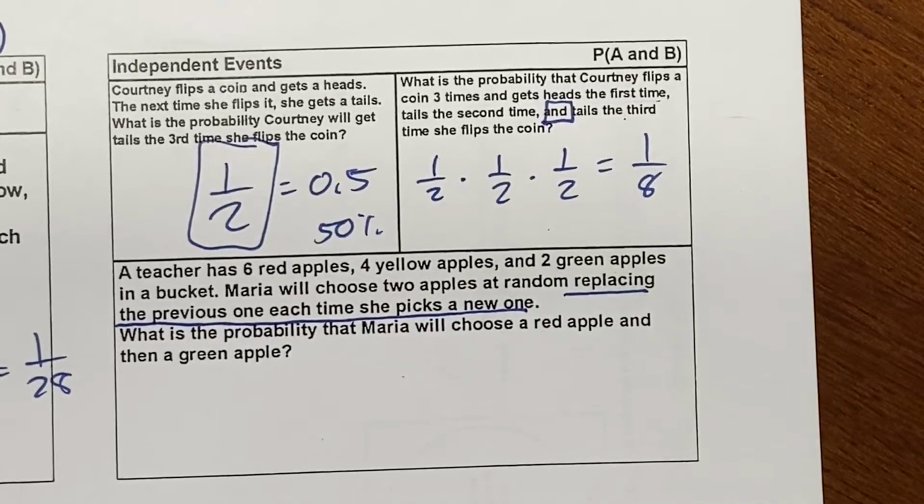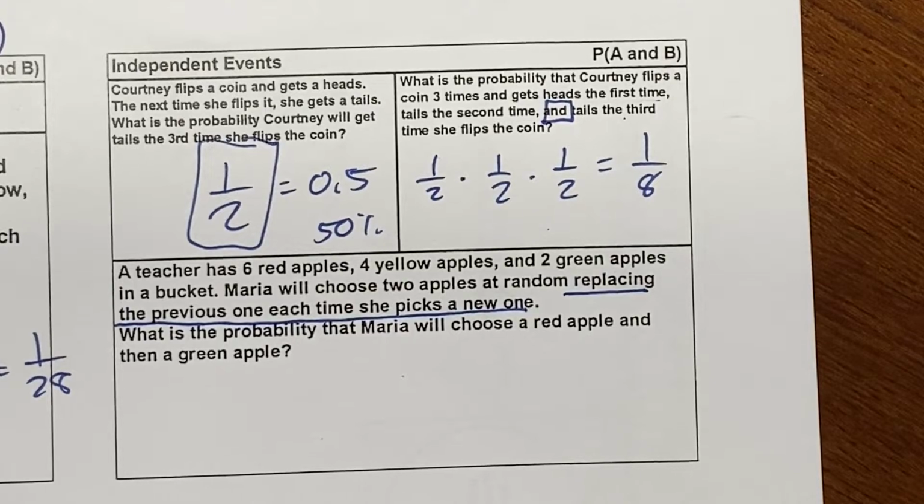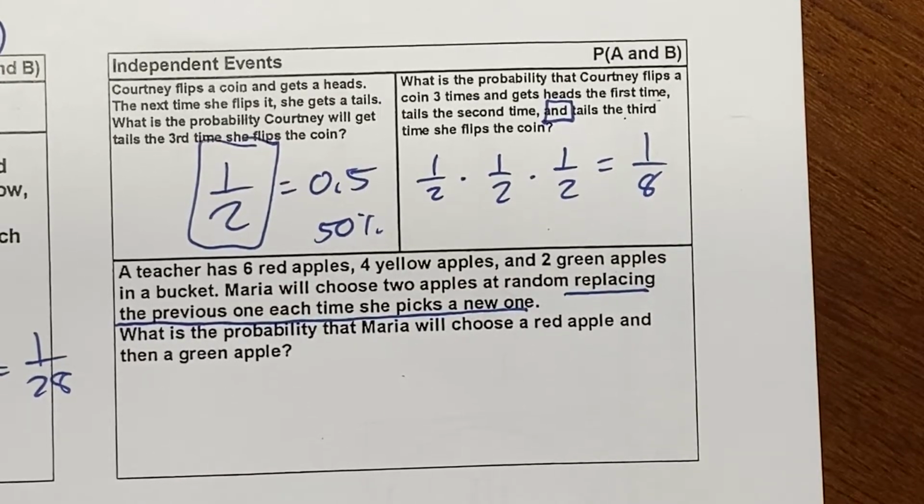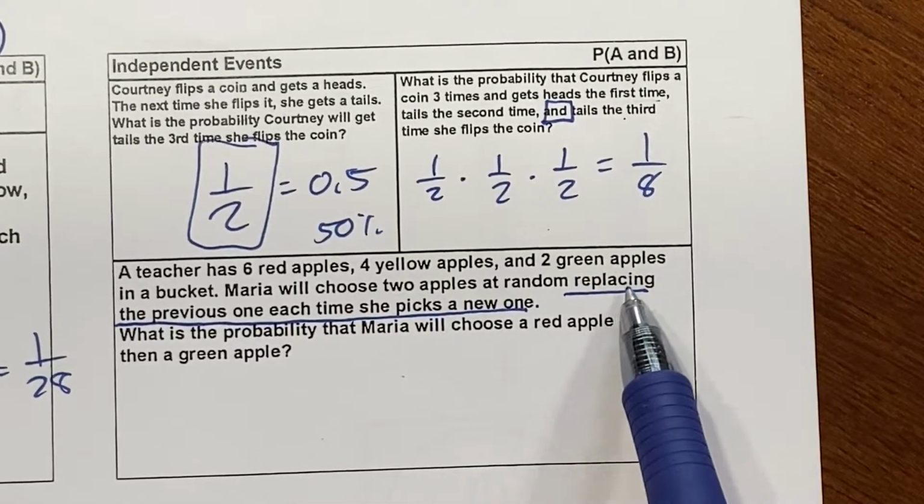So Maria's going to take an apple out of this bucket that all teachers apparently have, and she's going to say, wow, that is a red apple. And then she's going to, very creepily, put it back in the bucket so the teacher can't see. And then she's going to grab another apple and say, wow, that one's green. So we want to know the probability of that happening with all these different colors in there. So replacing it each time.